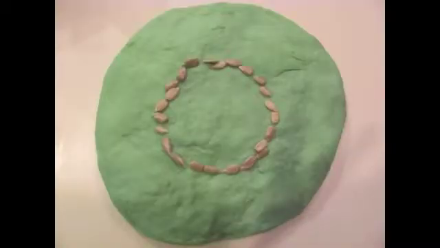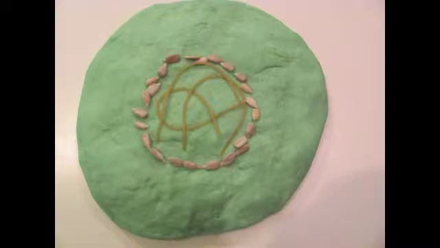Before any dividing happens, a cell is in a resting stage. In this stage, called interphase, the cell grows. It prepares for mitosis by gathering nutrients and energy, as well as one other important ingredient, DNA. DNA is hereditary material that lies inside of the nucleus of a cell.